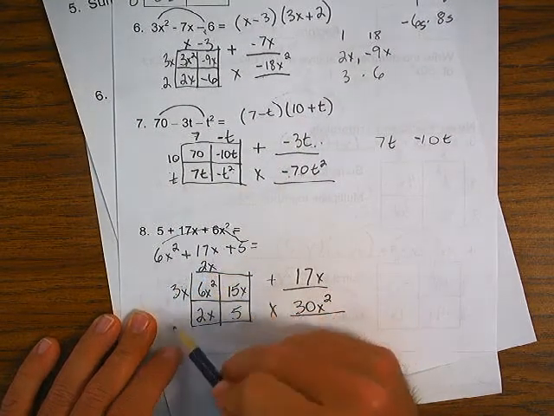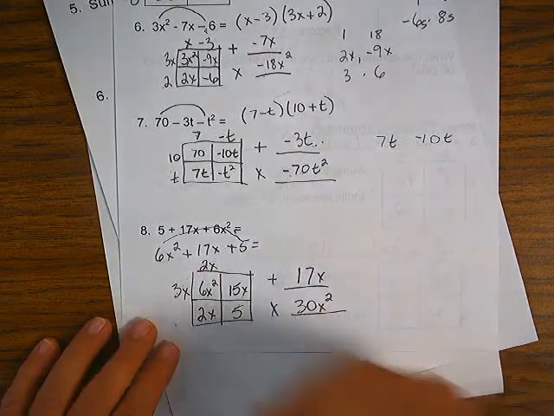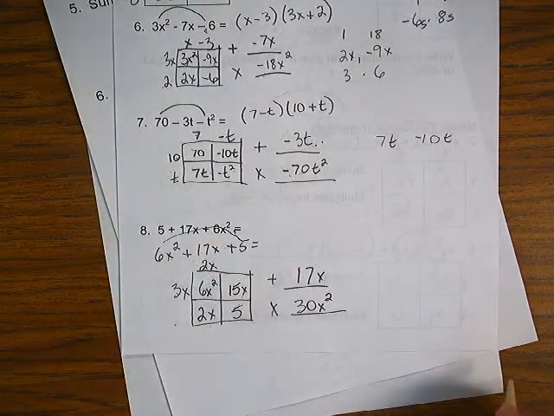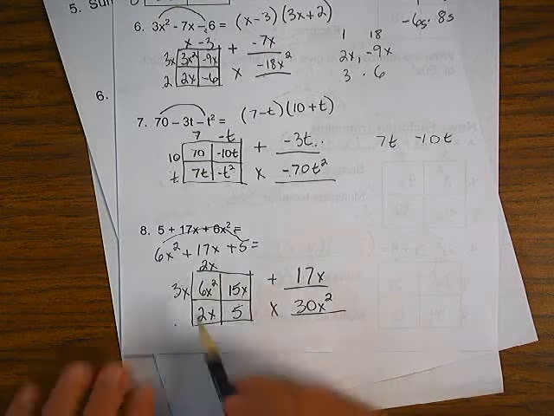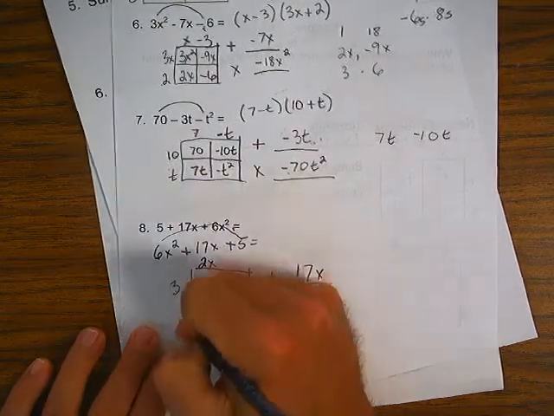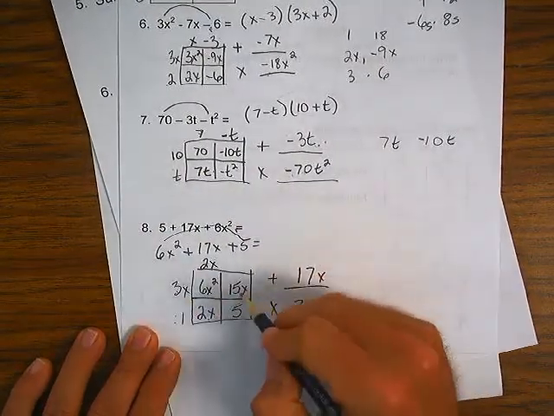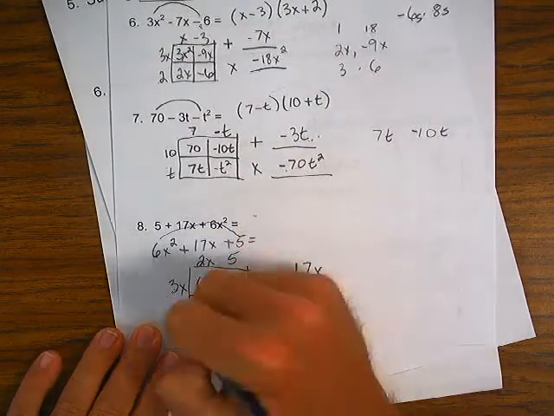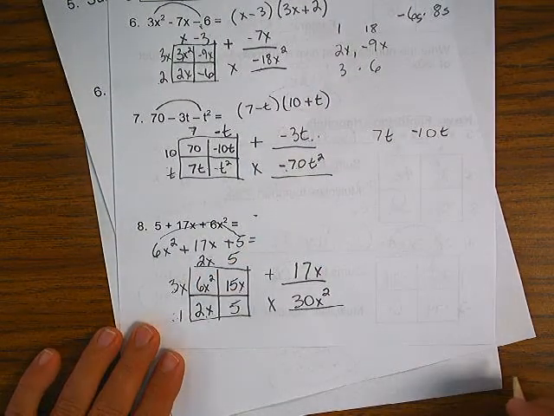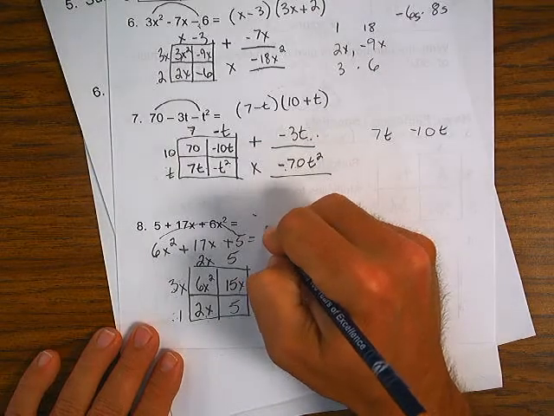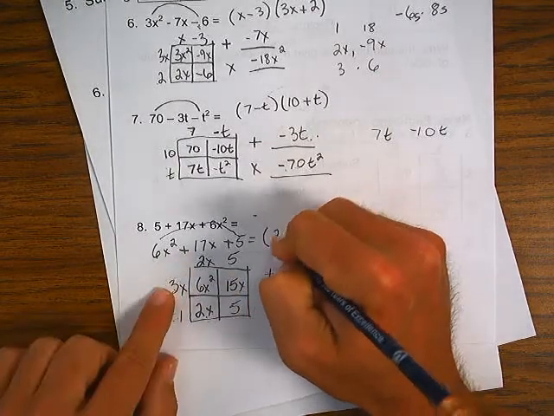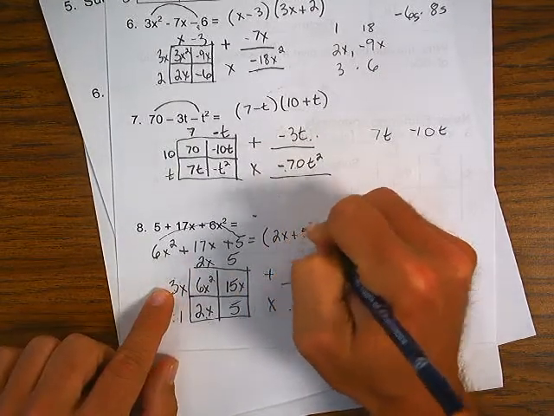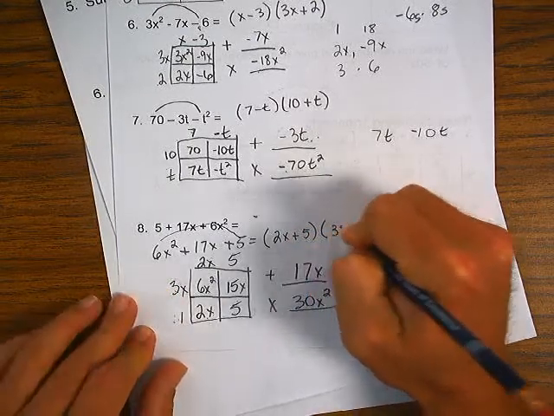Okay. Now, 2x times what is 2x? X. No, it's not. That's 2x squared. 2x times what is 2x? 1. Good. What times 3x is 15x? 5. Is 5 times 1 5? Yes. So the factors are 2x plus 5 times 3x plus 1.